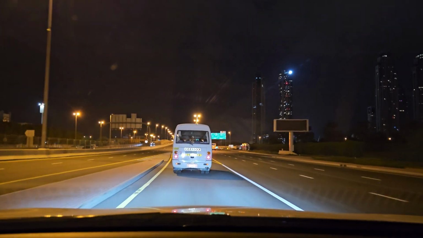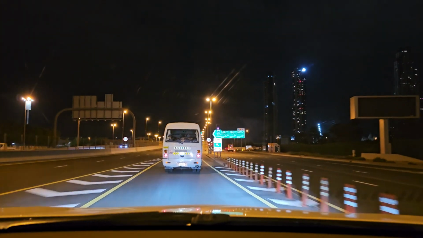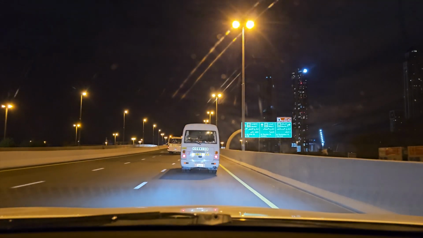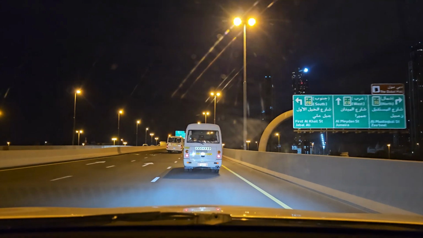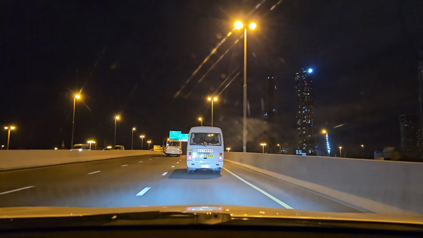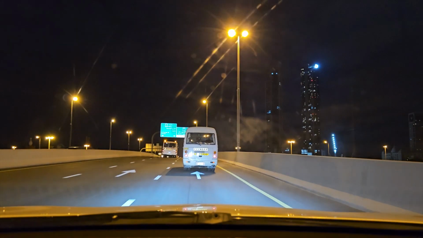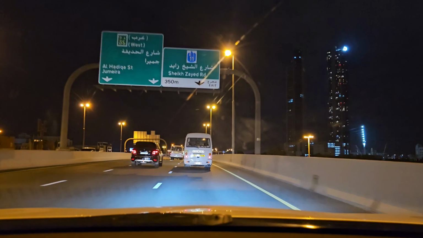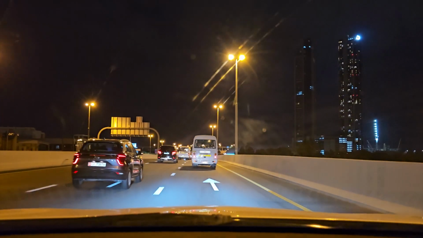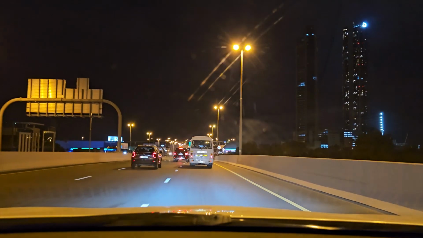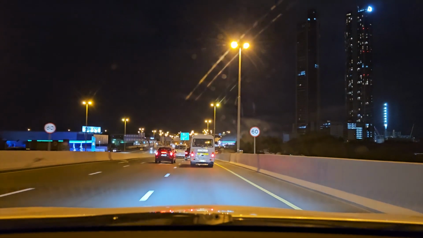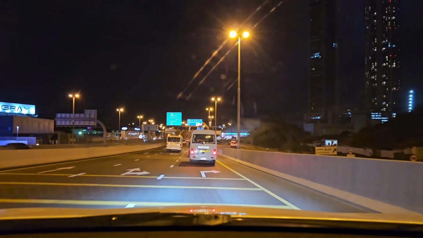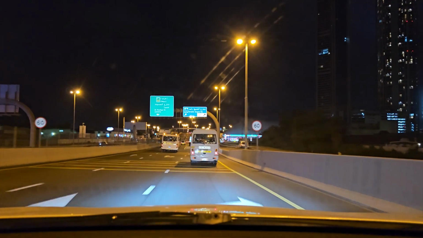We are about to merge into the Sheikh Zayed Road towards Abu Dhabi. I'm gonna say a few words about it. It's one of the famous highways containing almost so many landmarks of Dubai. This is where the Dubai Fitness Challenge, Dubai Run is held on a yearly basis. Most of the companies' headquarters are located on Sheikh Zayed Road.